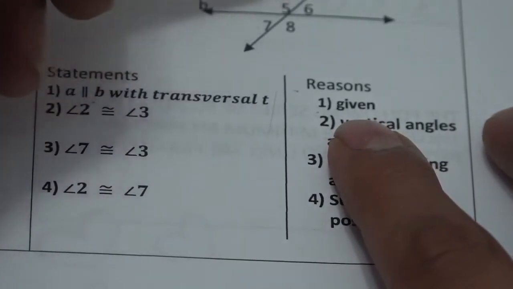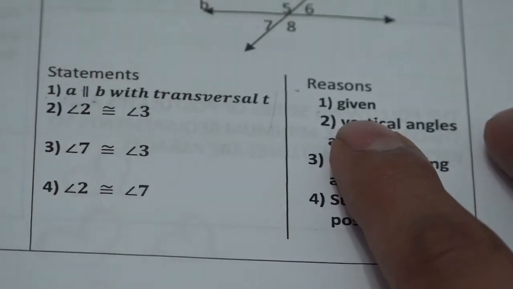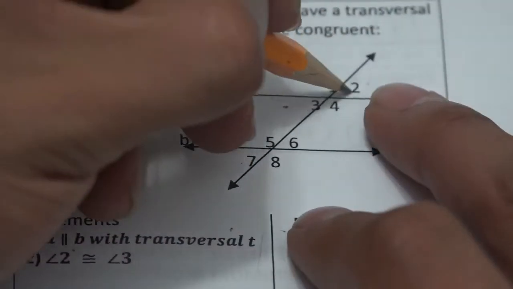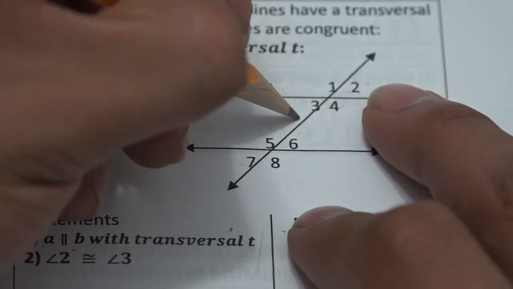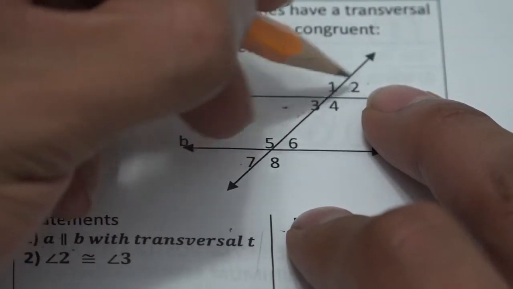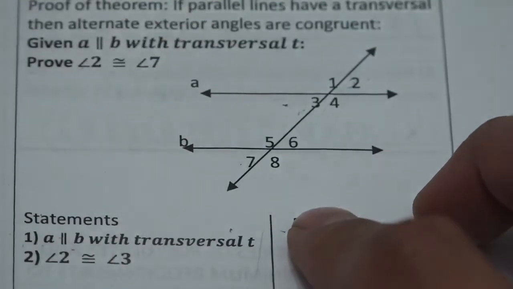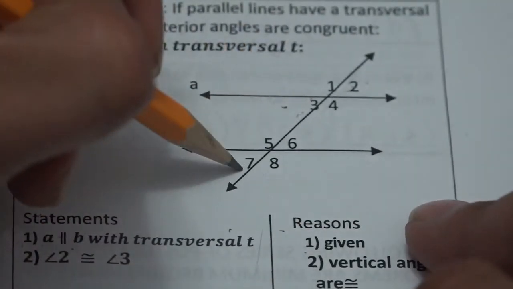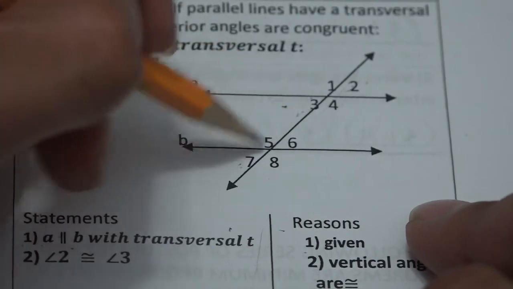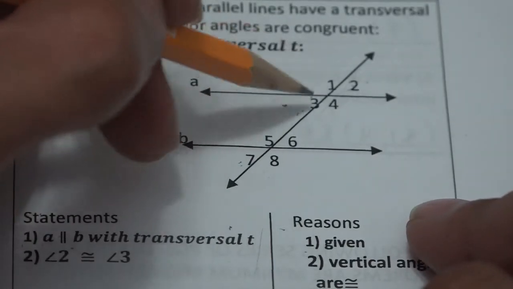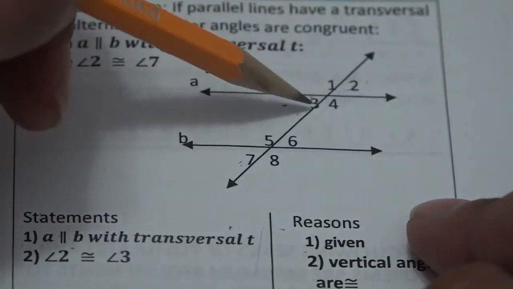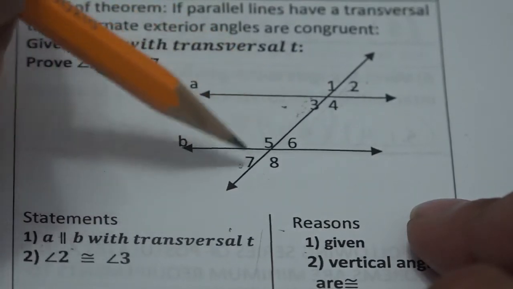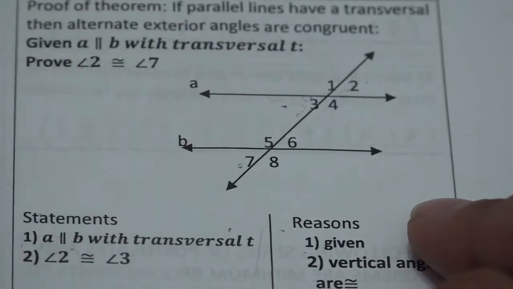So you know that these two lines are intersecting. These two lines are intersecting. So therefore 2 and 3 are vertical angles. And because they're vertical angles, they are congruent. So that could be one. Then you know that 3 will be congruent to 7 because all acute angles are congruent, but of course that's not sufficient evidence. You have to say that 3 and 7 are corresponding angles. They correspond to the same relative position.